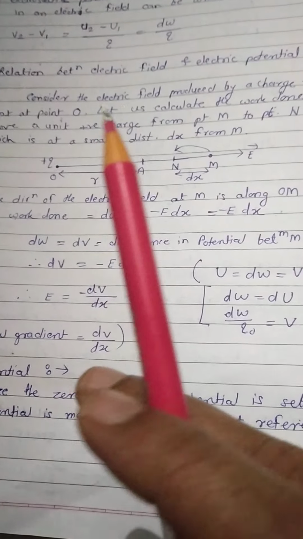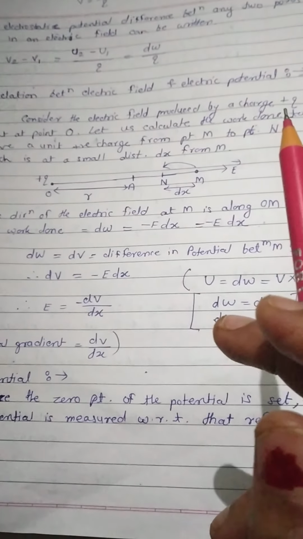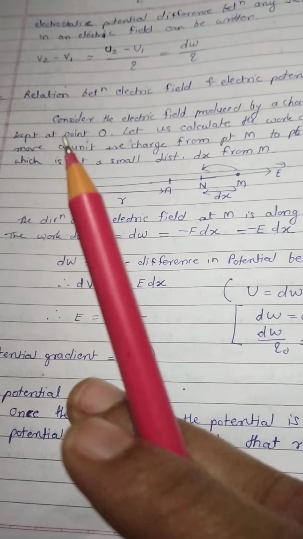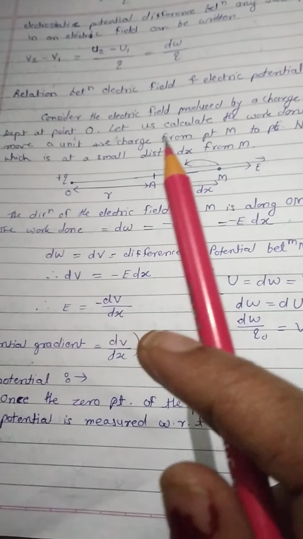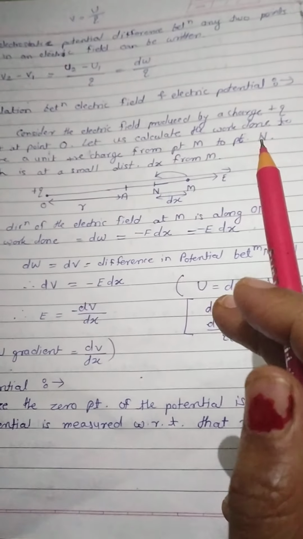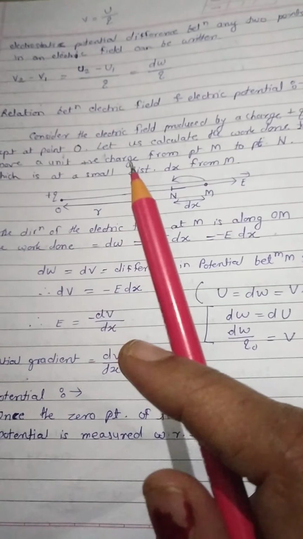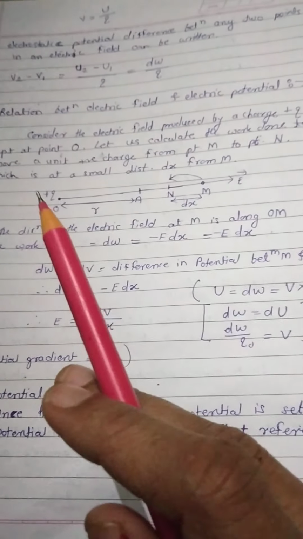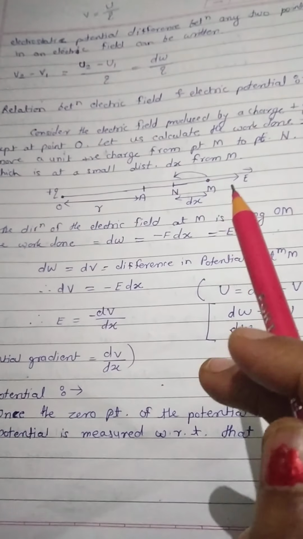Consider the electric field produced by a charge plus Q kept at point O. Let us calculate the work done to move a unit positive charge from point M to N, which is at a small distance dx.